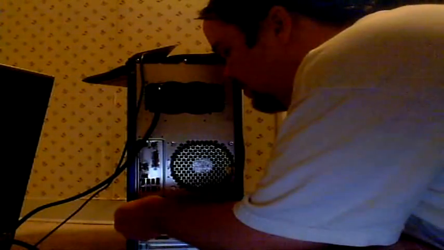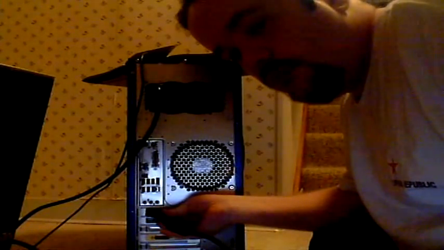You're going to want to hand tighten those. Don't need a screwdriver or anything. That could actually damage something. We don't want to do that. You're just going to hand tighten them nice and snugly. Like so.